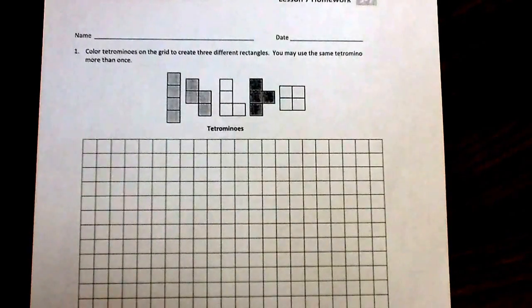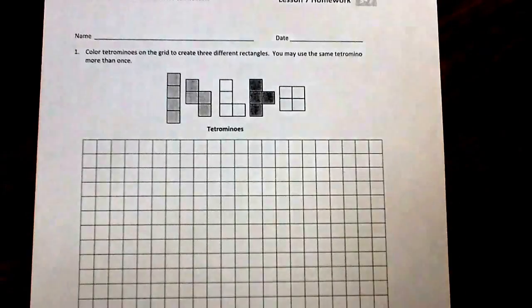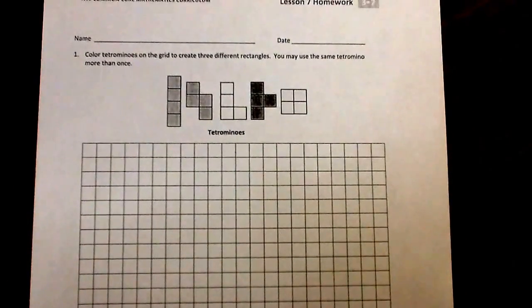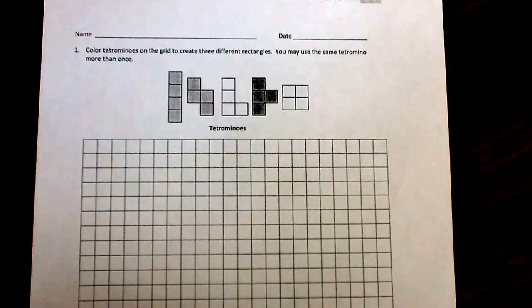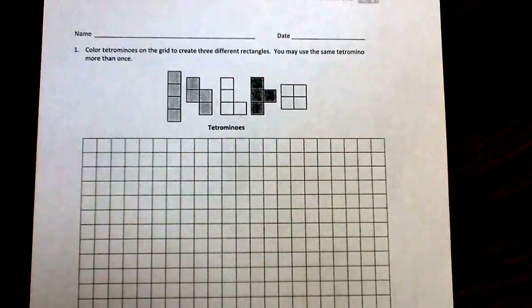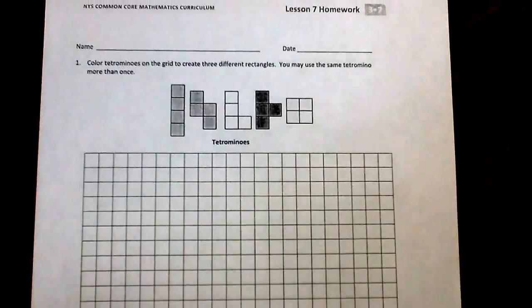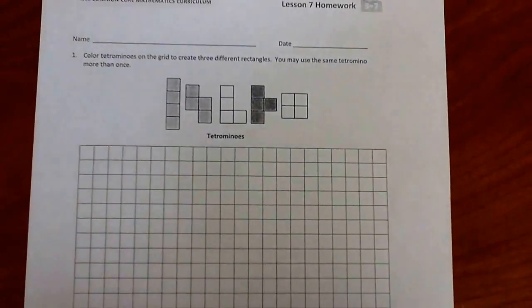But number 1 says color tetrominoes on the grid to create 3 different rectangles. You may use the same tetromino more than once. So remember, to be a rectangle, it has to have 4 sides, it has to have 4 right angles, and opposite sides must be parallel, okay? I'm just going to give you an example of one, but guess what? You can't use mine, so you've got to come up with your own.